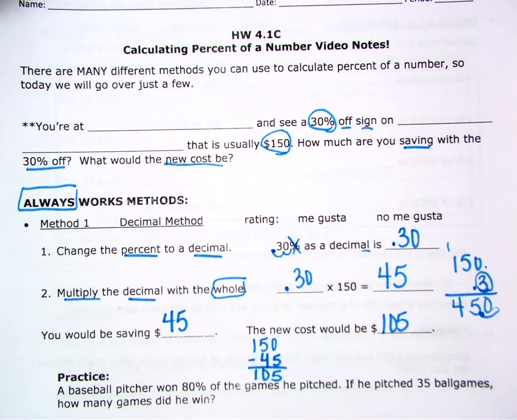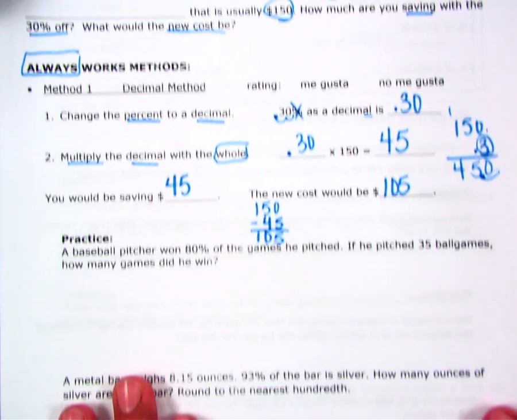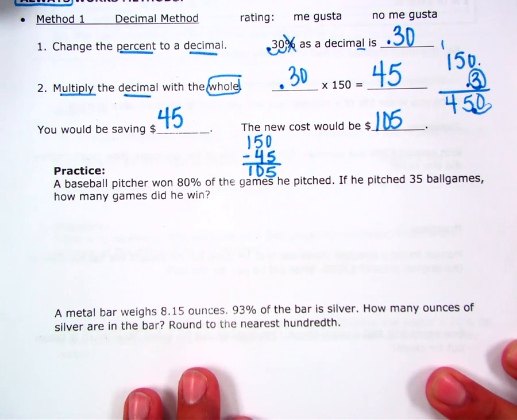So this might be useful for you. If you can practice before break how to find percent of a number, maybe you can convince your parents to do some shopping for you, some items for gifts and things like that, if there are some sales next week during Black Friday time. Let's practice one more together using the decimal method, and then I'm going to teach you a few other ways.